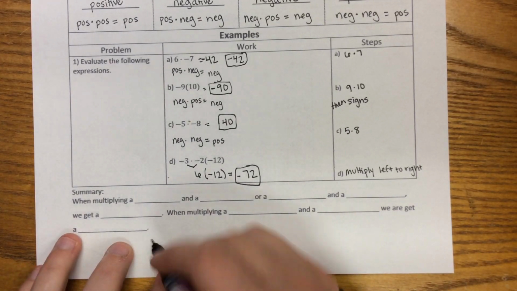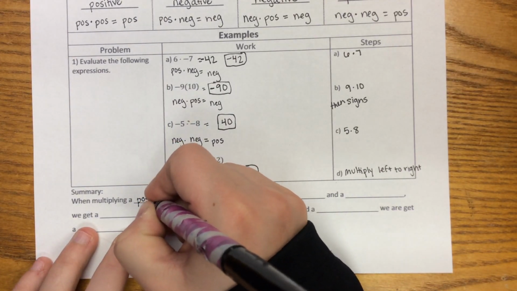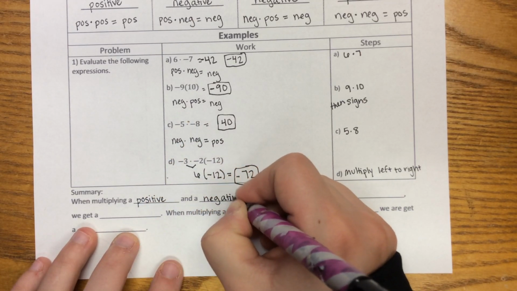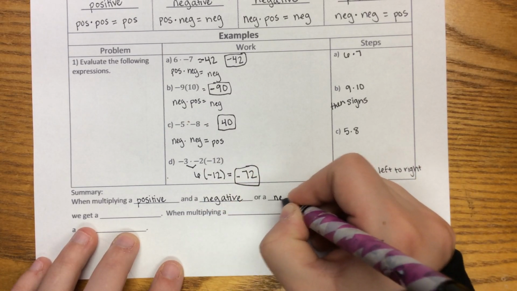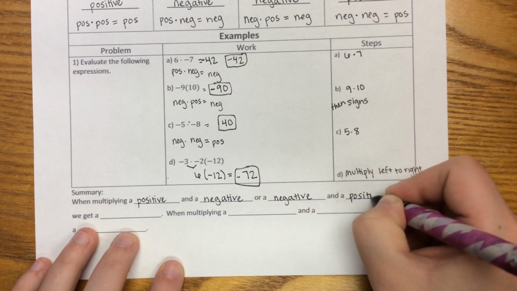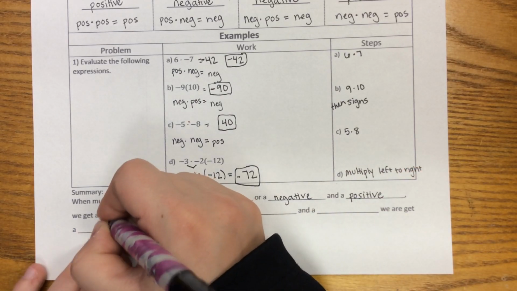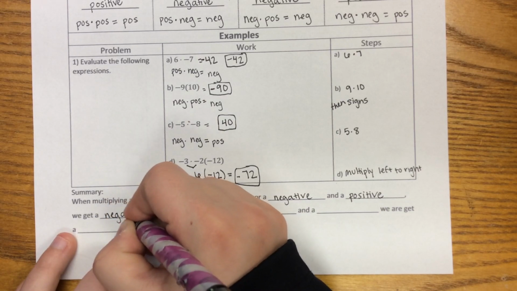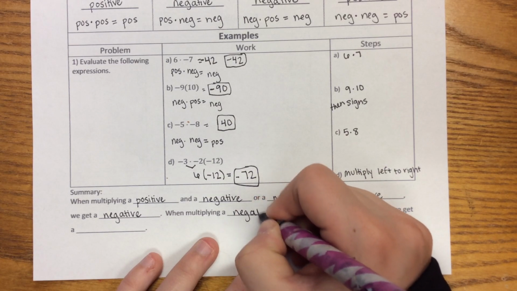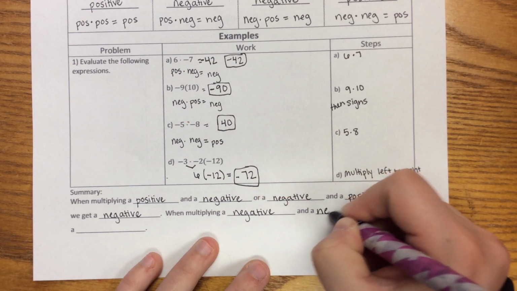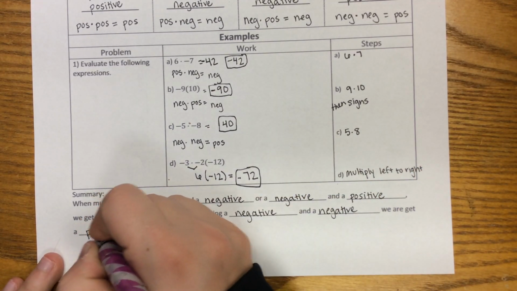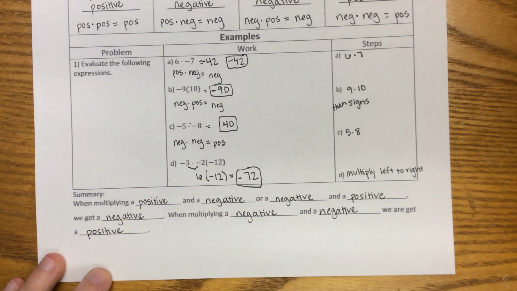Okay, so summary: when multiplying a positive and a negative, or a negative and a positive, so if we just switched it around, we get a negative. So that's the new information here. When multiplying a negative and a negative, we get a positive. All right, and that's it for the first lesson.